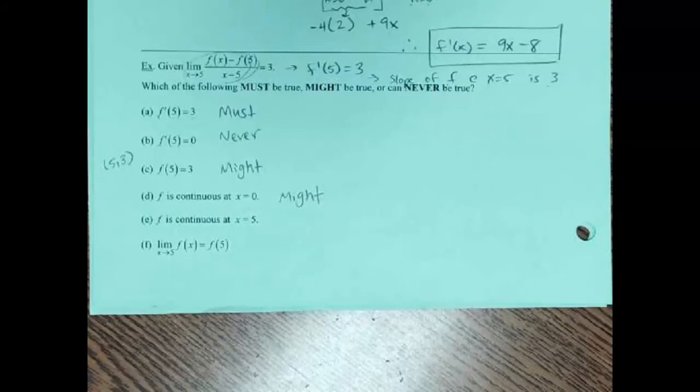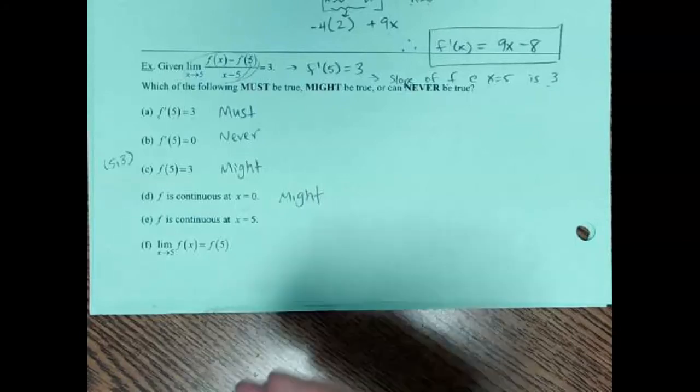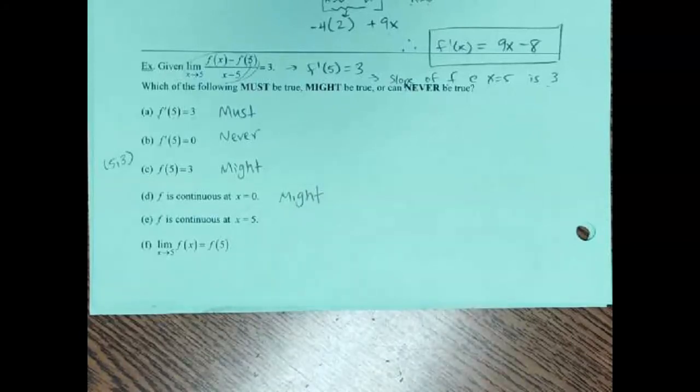Right, part E. f is continuous at 5. Now, 5 is actually an x value that I know a little bit about. I know the slope of f at 5 is 3. I know the derivative at 5 is 3. I also know, if you remember back, it wouldn't be possible for the derivative to exist if there was a cusp, or if there was a sharp turn, or if there was a vertical tangent, or the fourth one, if there was a discontinuity.